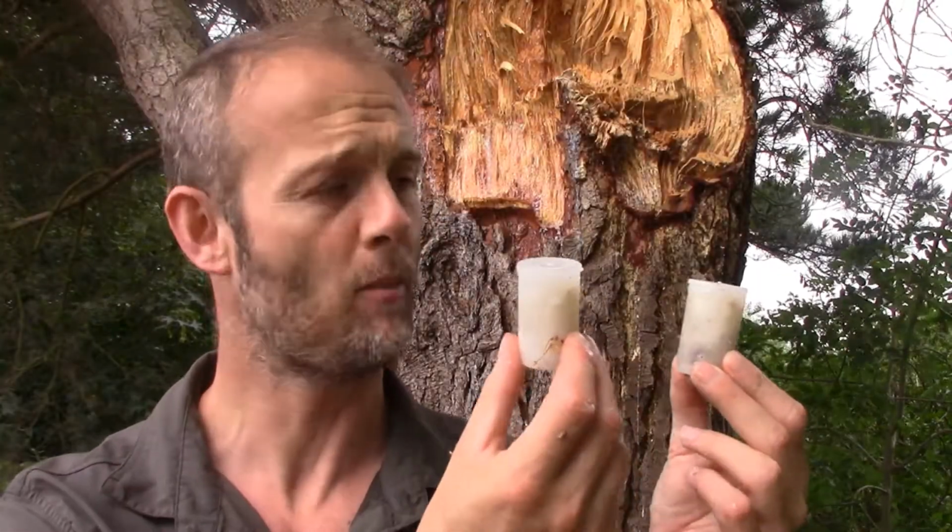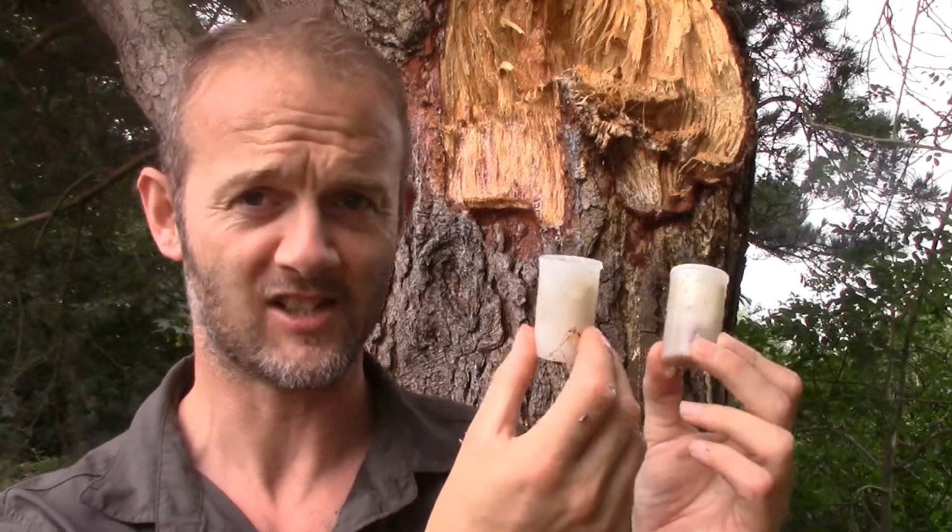I've harvested a couple of pots of this resin slash sap. What it is is still to be confirmed. I've got a question for you guys now. I'm hoping you can help me out. I know this stuff is useful.